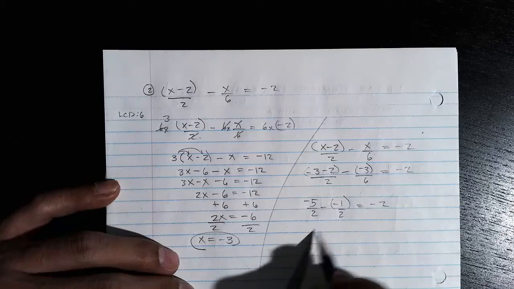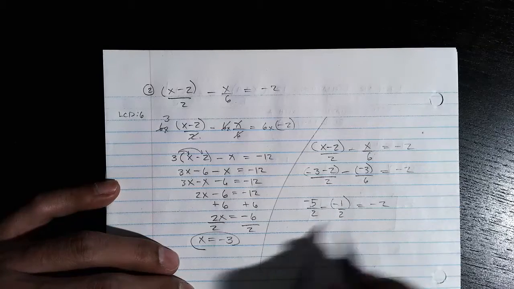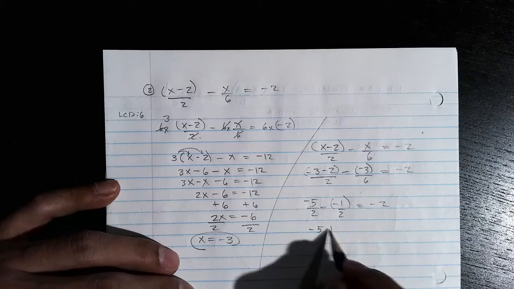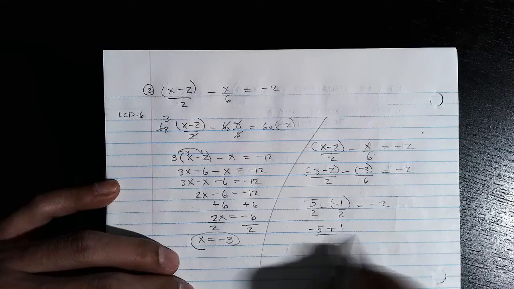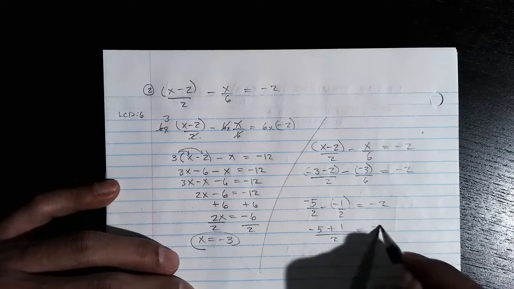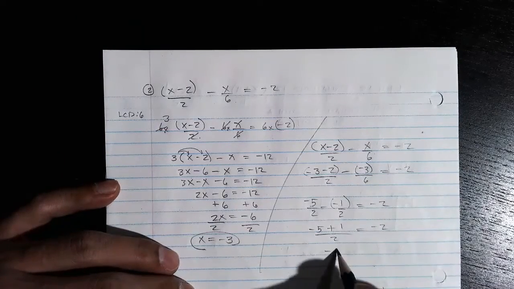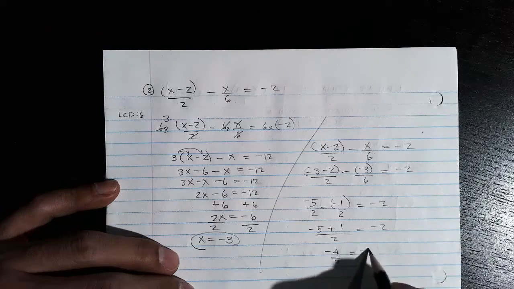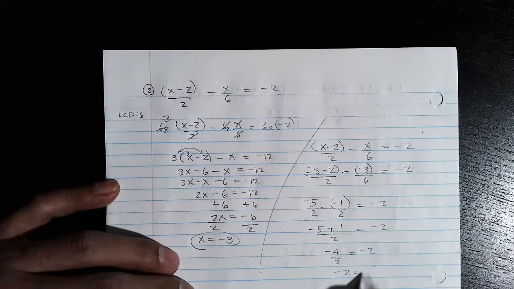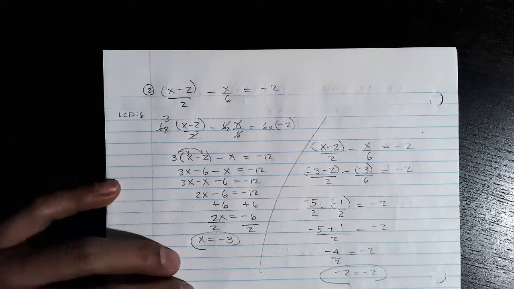So it's negative 5 minus negative. Remember in integers, minus a negative, what happens? It becomes a plus, all that over denominator 2, and negative 5 plus 1 is negative 4 over 2, and it looks like we have negative 2 equals negative 2.